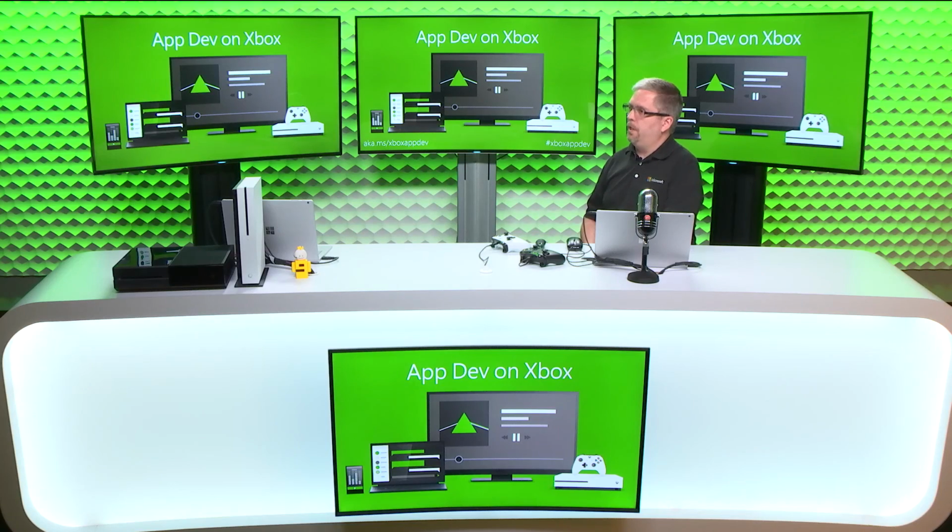Can we have a download link for the Xbox One Dev Mode Companion? Yes, we will tweet that out. I actually tweeted it a little while ago. If you look at mine, it's currently in preview in the store, or it's flagged as a preview, but it is available to everyone. It's not gated or anything like that. You can download it.